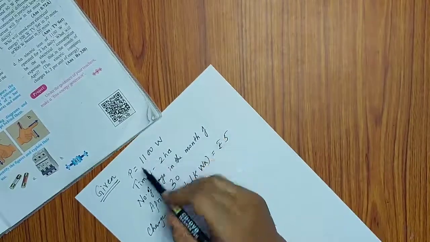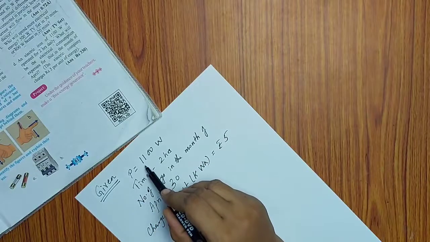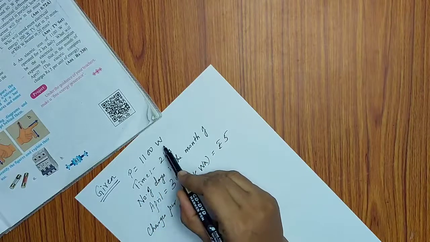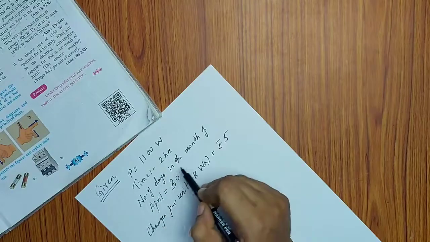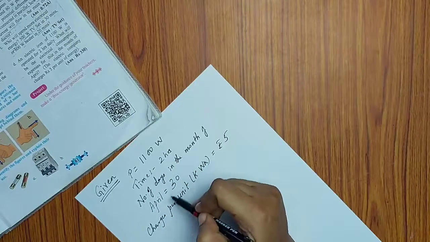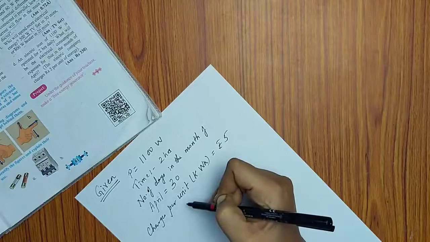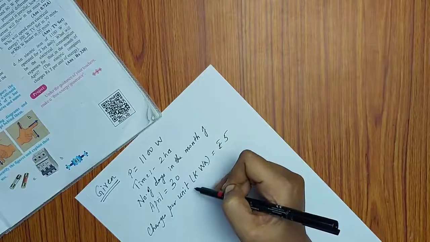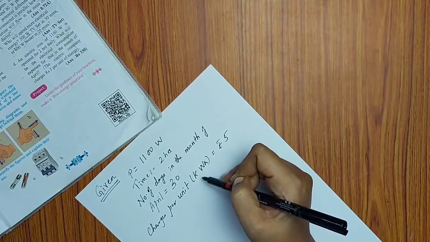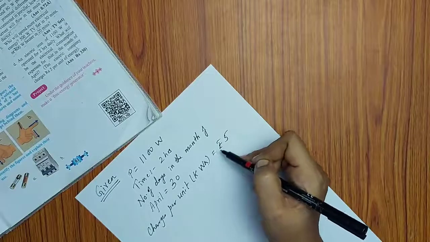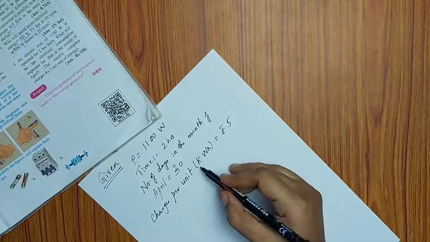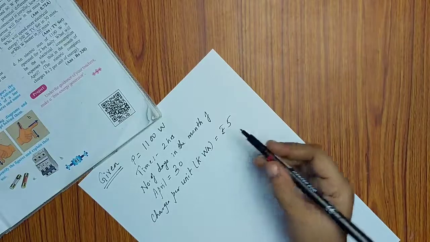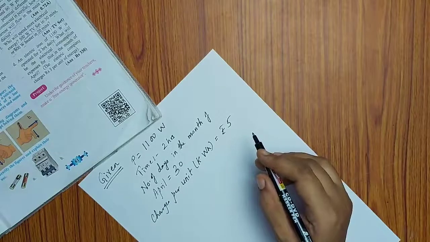Now these things are given to us. Power is given as 1100 watt. Time is given. Number of days in the month of April, we know that it is 30, and charges per unit, that is 1 unit is equal to 1 kilowatt, that is equal to rupees 5. That is, for 1 kilowatt, rupees 5 is being charged by the company.